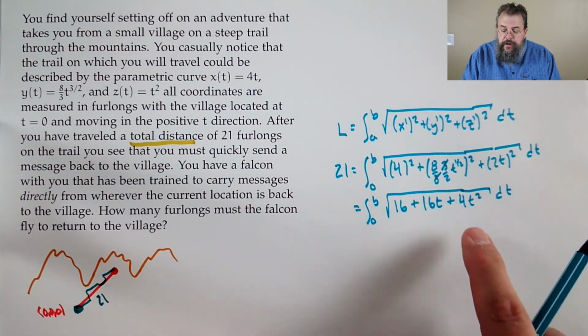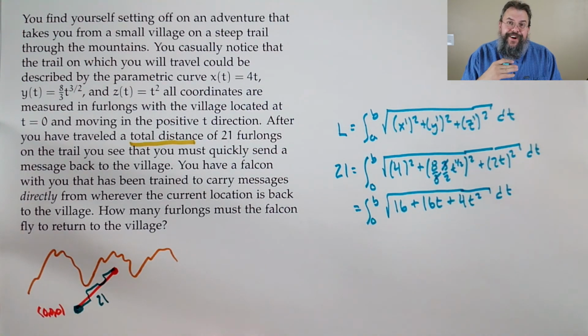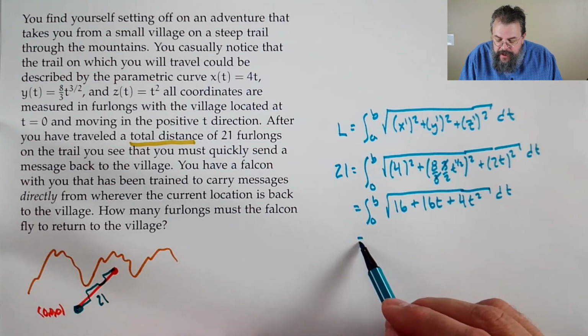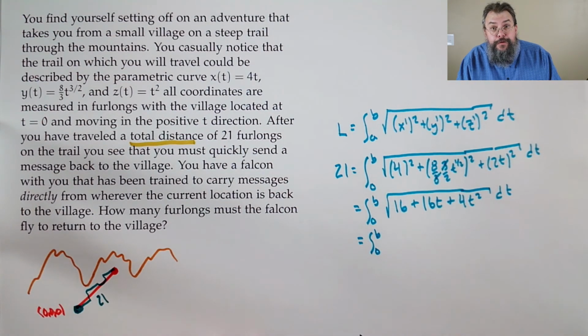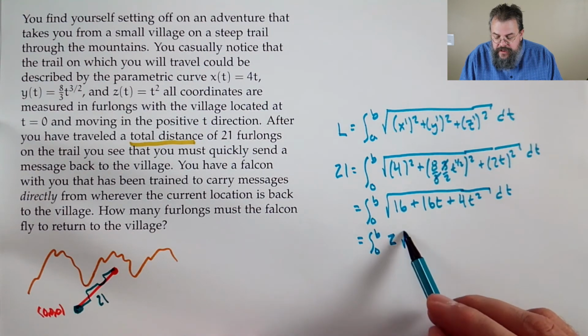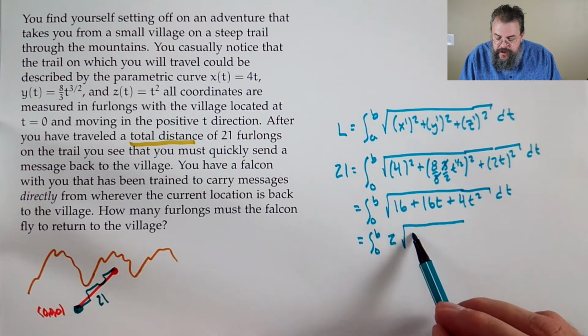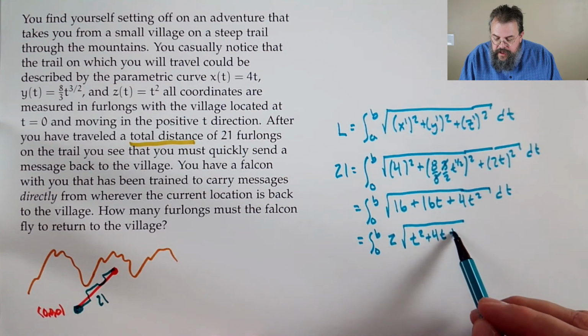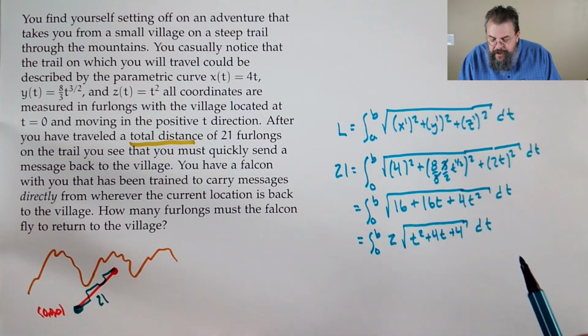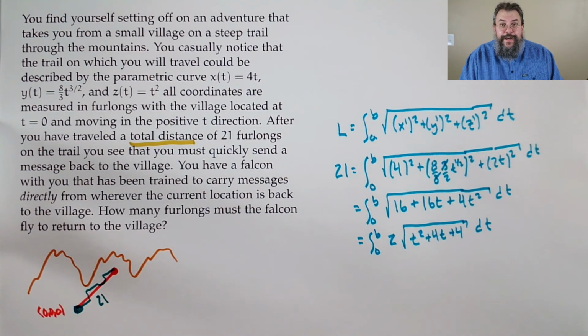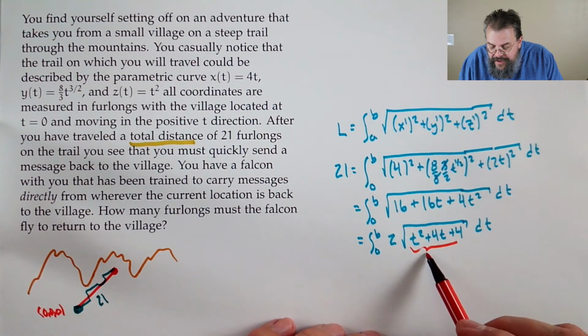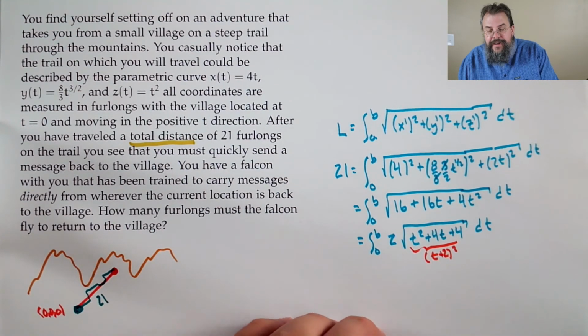Well, all of these have 4 in common. Let's pull it out. The square root of 4, by the way, also known as 2. So this becomes 2 times the square root, and if we reverse the order, t squared plus 4t plus 4. It would be really nice if what was inside was a perfect square, and it is. Life is good. Do you see what it is? It's (t plus 2) squared.